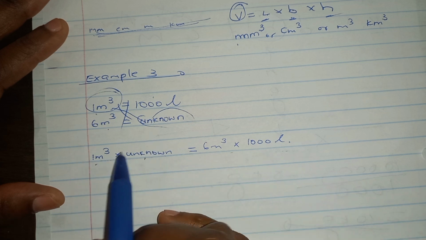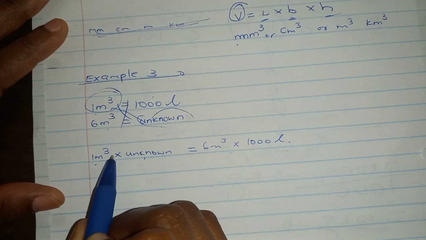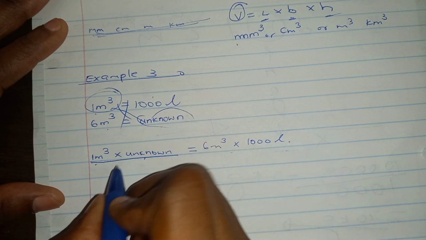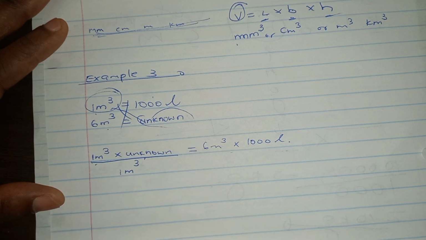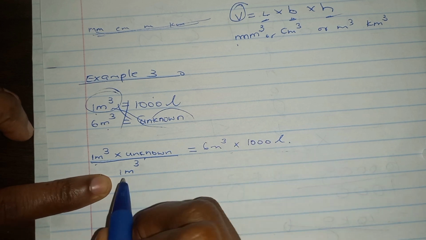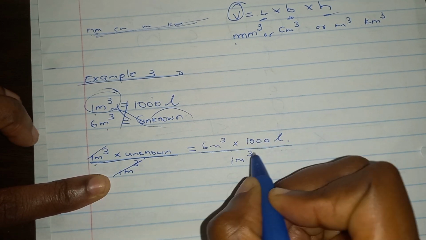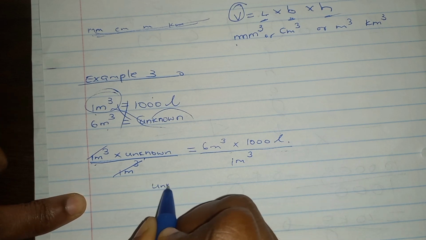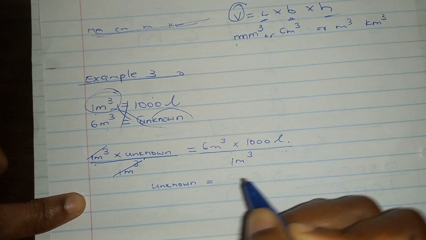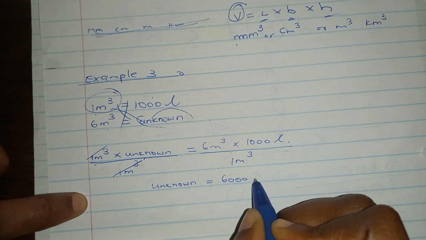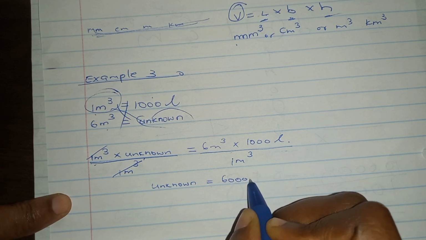Here it is, and then we're going to look around it. Okay, it's multiplying by 1 cubic meter, so we're going to do the opposite of multiply, which is dividing by 1 cubic meter. But what we've done to this side, we must do to the other side, so we're also going to divide by 1 cubic meter on this side, and now the unknown is 6 times, which is 6,000 liters.